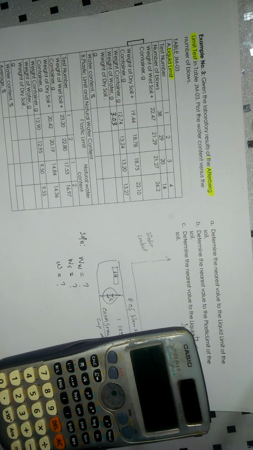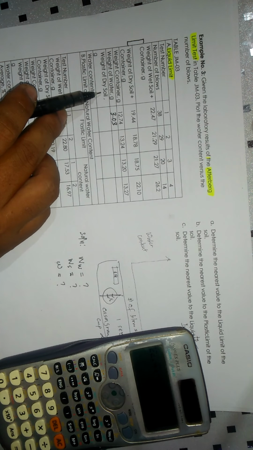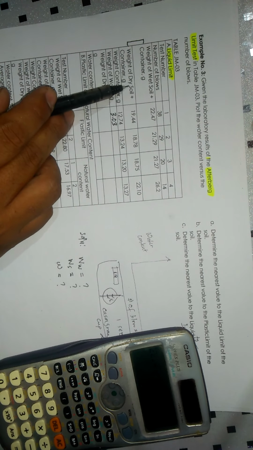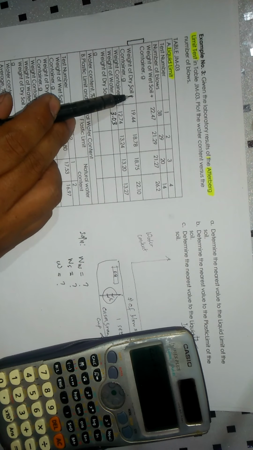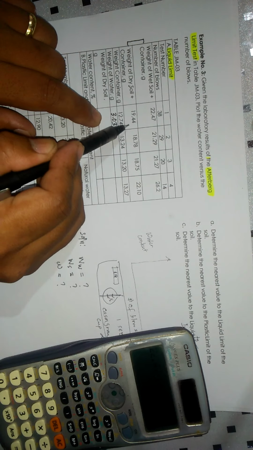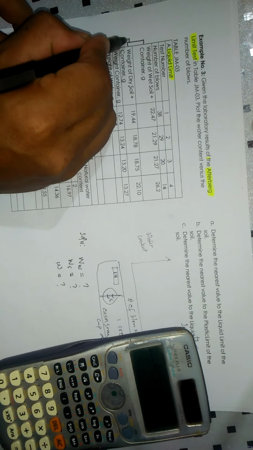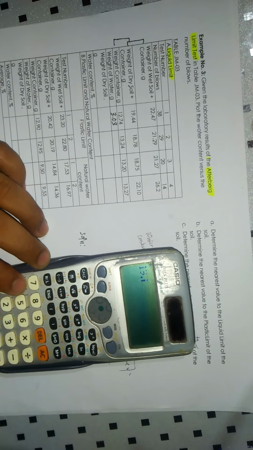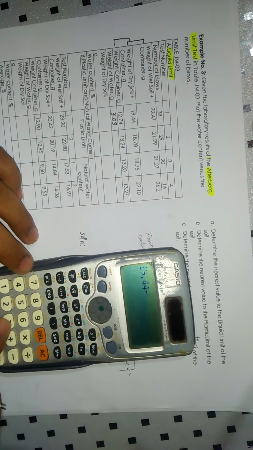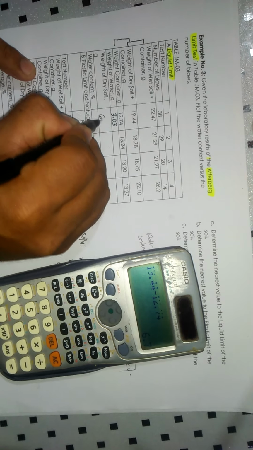Understood? Next, how about the weight of dry soil? The weight of dry soil is simply the weight of dry soil plus container minus the weight of container. So we subtract this one: 19.44 minus 12.74, which is 6.70.